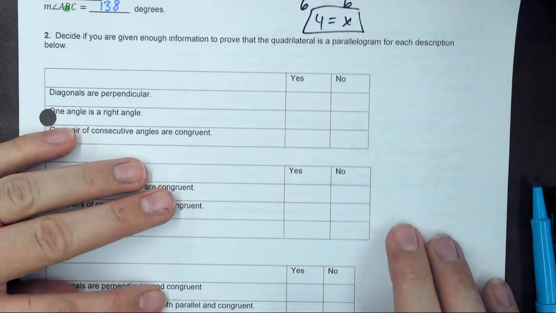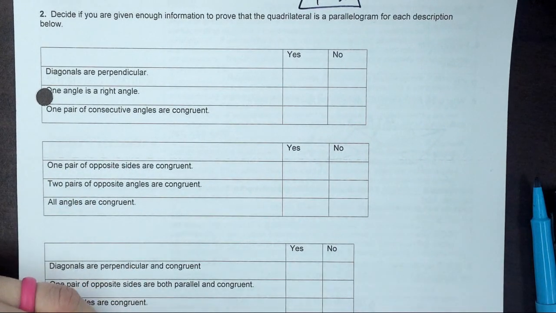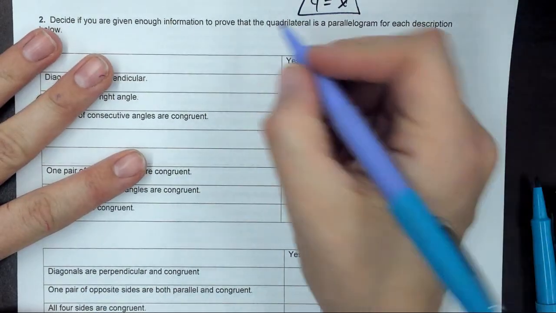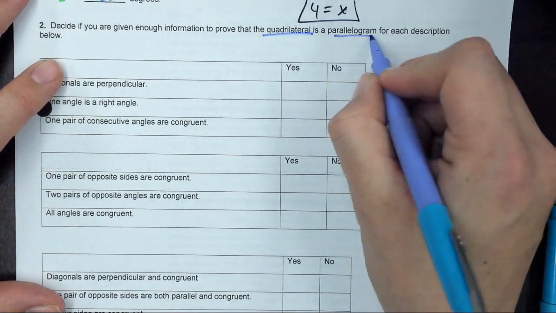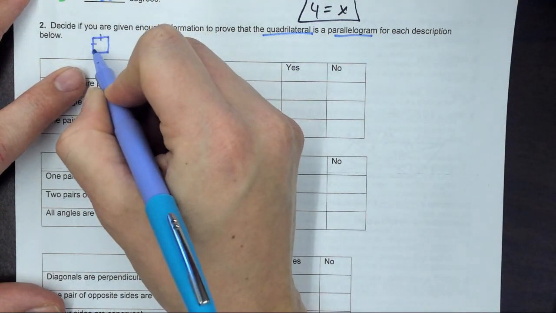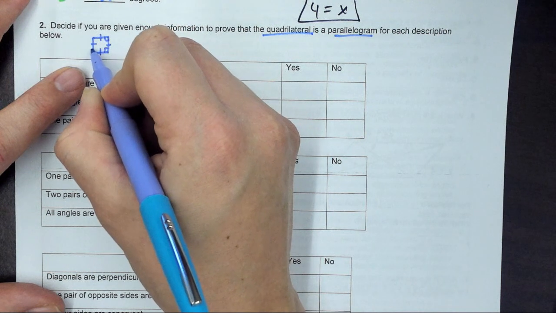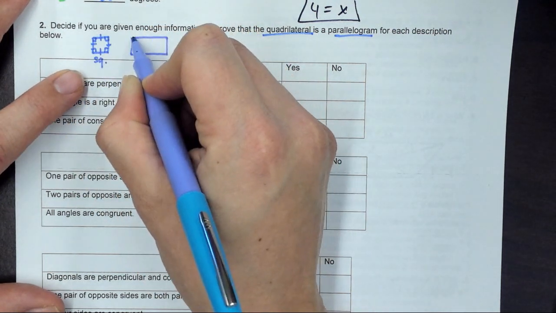Decide if you are given enough information to prove the quadrilateral is a parallelogram for each description. Okay, so quadrilaterals. What types of quadrilaterals are there that are parallelograms? Well, easiest one I think is a square. Alright, you got all right angles. There's a square. You got a rectangle, that's a parallelogram.